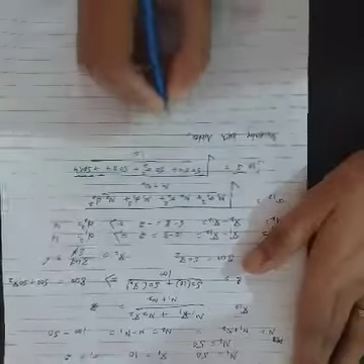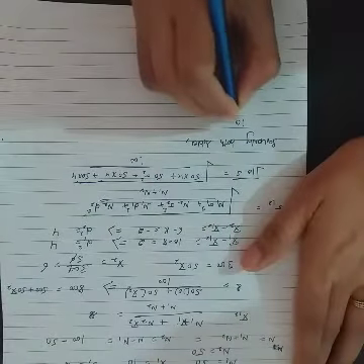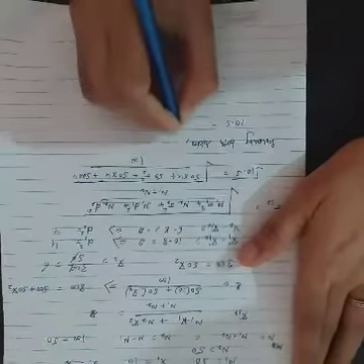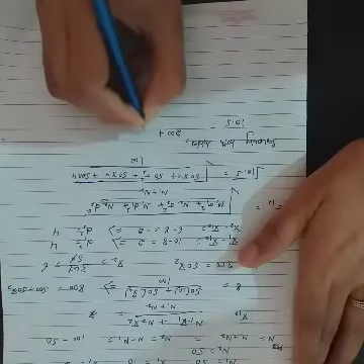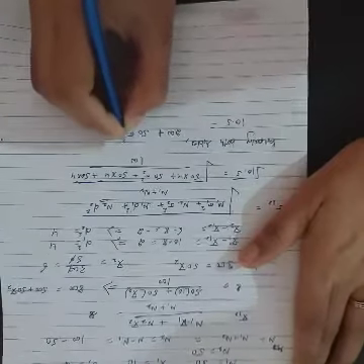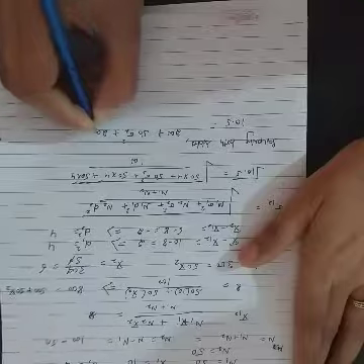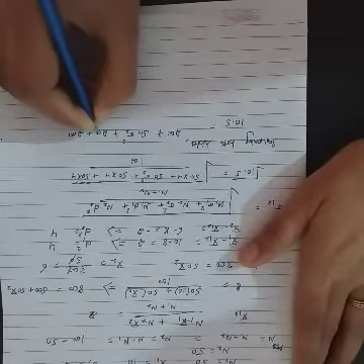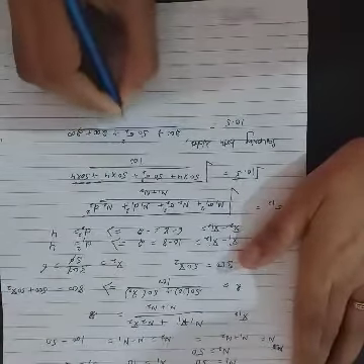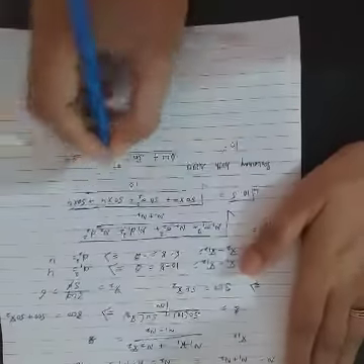Then the under root cancels and the value will be 10.5 is equal to 200 plus 50 standard deviation 2 square plus 200 plus 200, divided by 100.